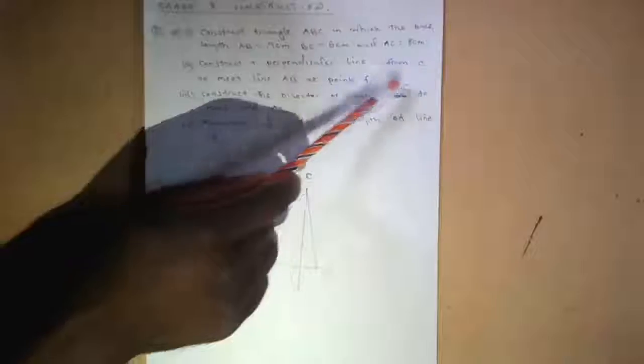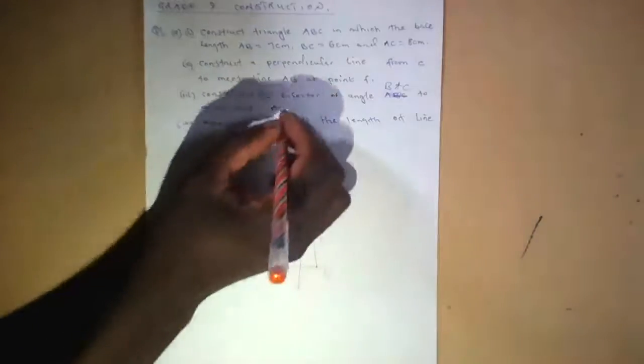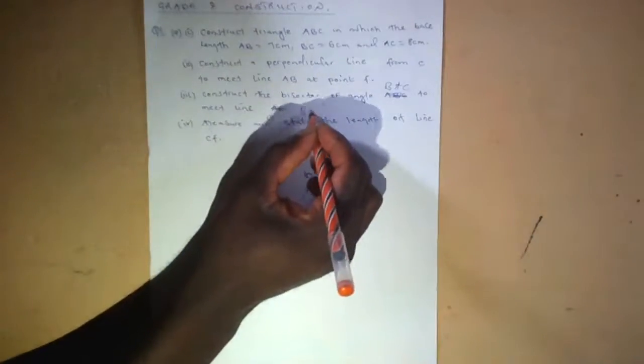Okay, I've changed because the angle they were asking us to bisect is this angle, but because of the line that I've drawn, maybe it's a little bit hard for you to see. So I've decided to change to do the bisection of this angle, which is at A. So to midline now it has to be BC, not AC. So to midline BC. So here to go.